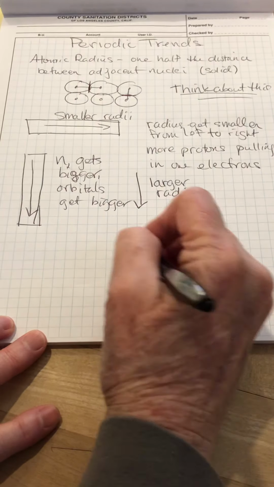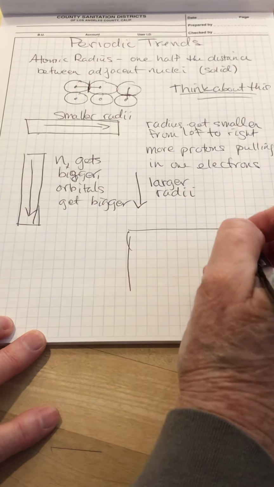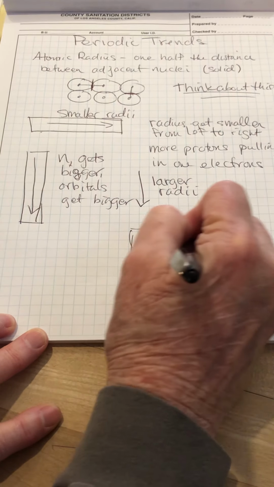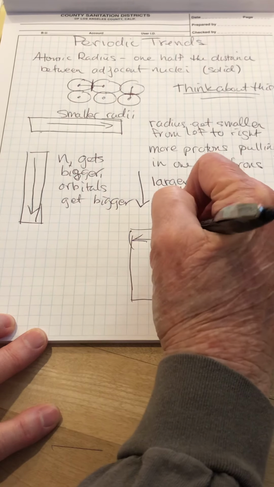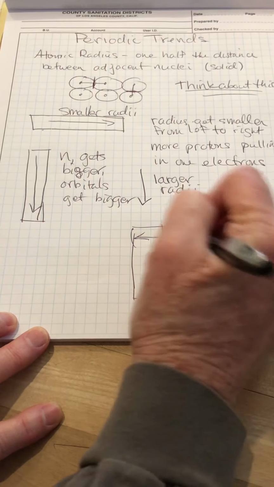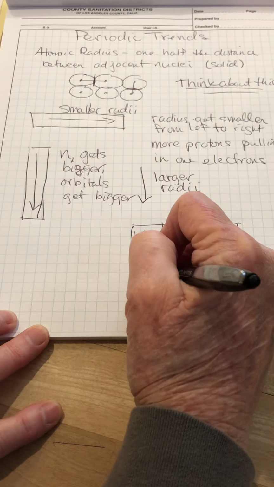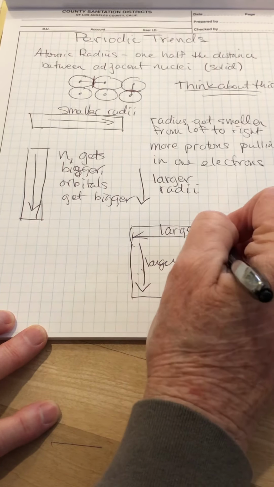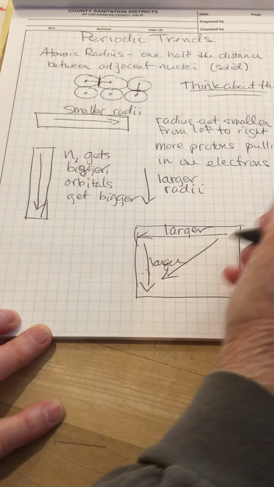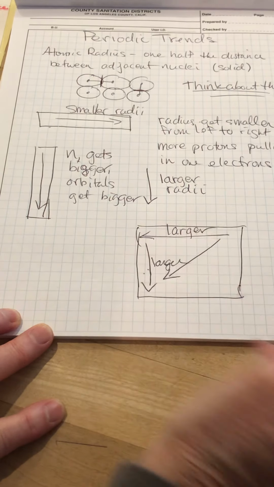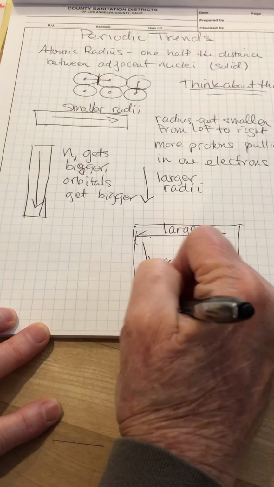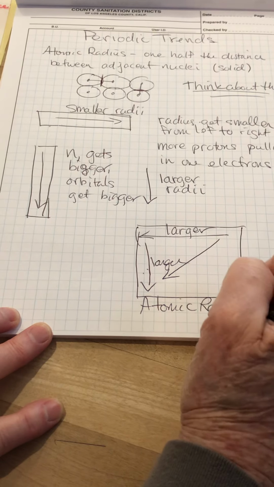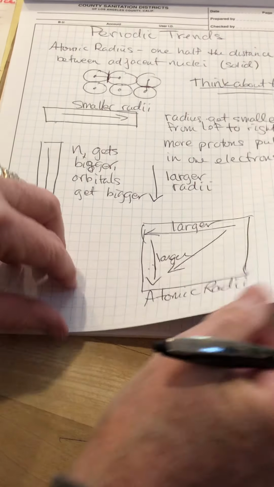Now, if we draw just a rectangle as a periodic table, because, hey, I can almost draw a rectangle, you have this overall trend of elements getting larger, at least in terms of their radius, going from right to left, and larger going down, with an overall diagonal trend of them getting larger going to the bottom left-hand corner. Okay, so that would be your trend in atomic radii.